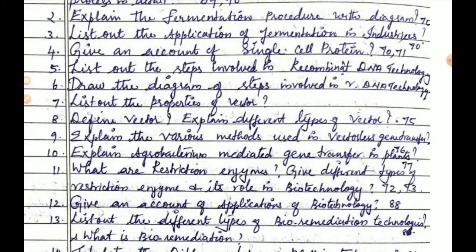The next type of vector is Ti plasmid. Ti plasmid is found in Agrobacterium tumefaciens. Close the bracket. Then from the third line: the plasmid carries transfer genes which help to transfer T-DNA from one bacterium to another bacterium or plant cell. Close the bracket. That's all for vector: define vector and explain different types of vector.